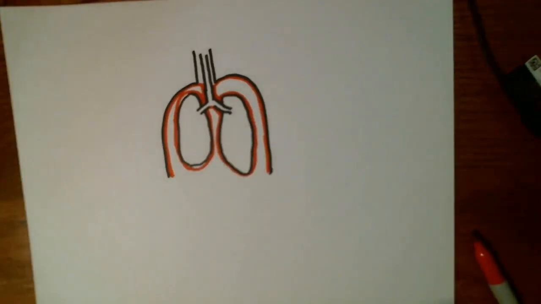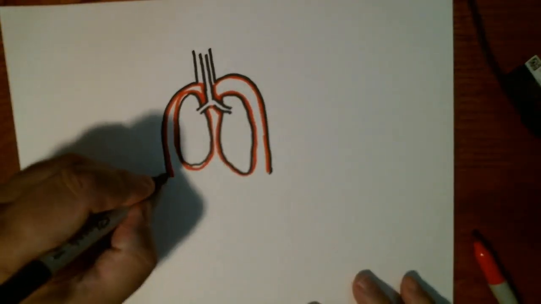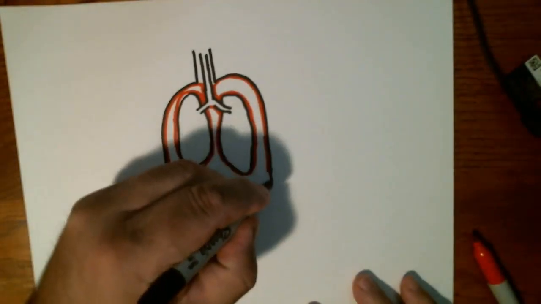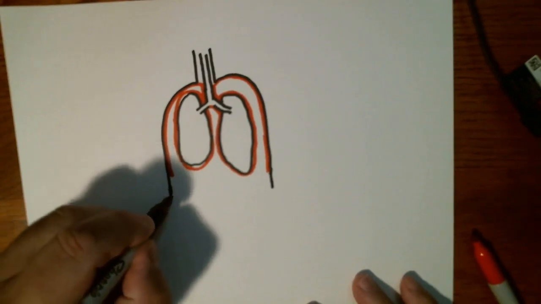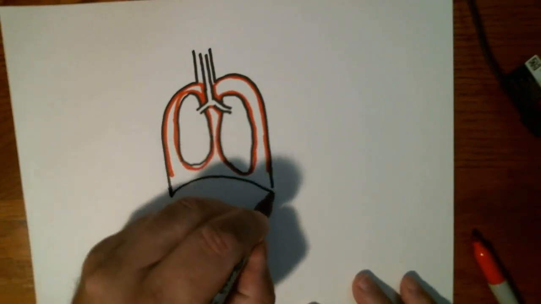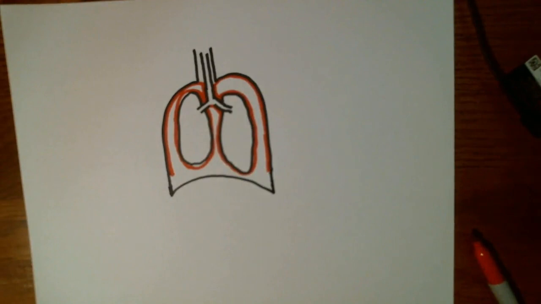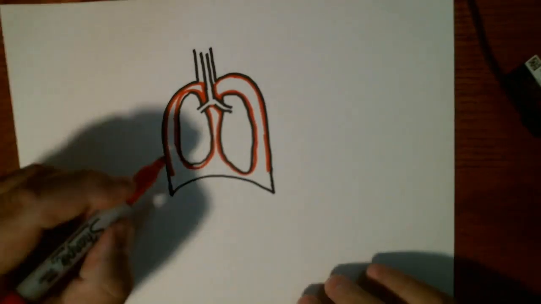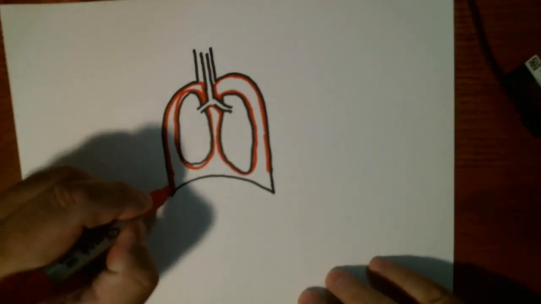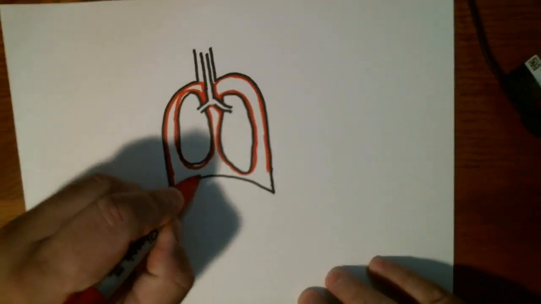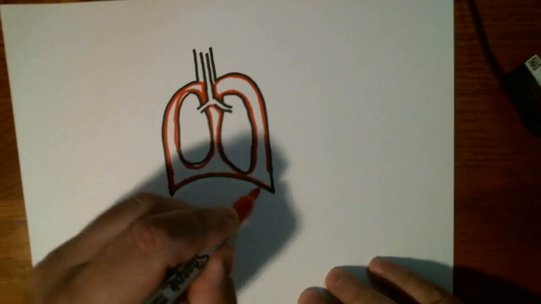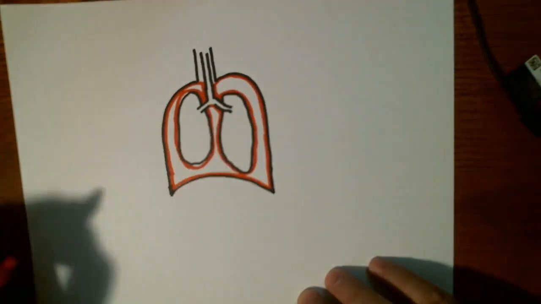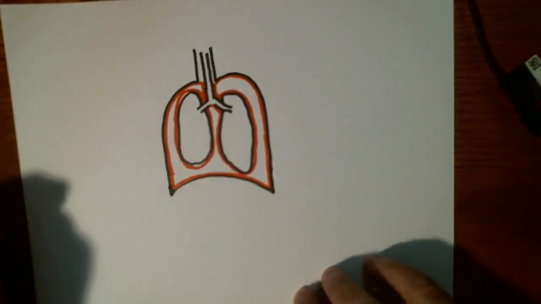So we've got to put in our diaphragm yet. So we'll just kind of extend this down a little bit and draw in the diaphragm. The diaphragm is a dome-shaped muscle, so let's kind of show a dome shape there. Okay, and the serous membrane is going to not only go up against the body wall, but it also will cover or adhere to the diaphragm, completely enclosing the lungs.